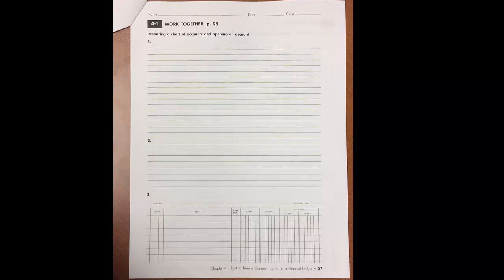Clara Ross owns a service business called Ross Company, which uses these accounts. And we're given about 15 accounts. Our steps: number 1, prepare a chart of accounts. Arrange expense accounts in alphabetical order. Use 3-digit account numbers and number the accounts within a division by tens. Then we're going to have 2 new accounts that are added. That's step number 2. And then step 3 is to open an account within a ledger. So we have quite a bit of new stuff that we're going to do.